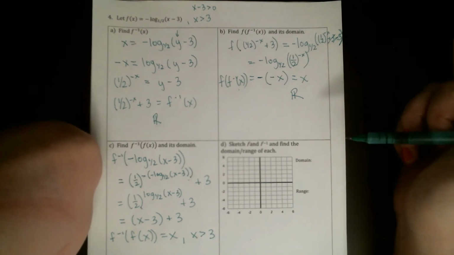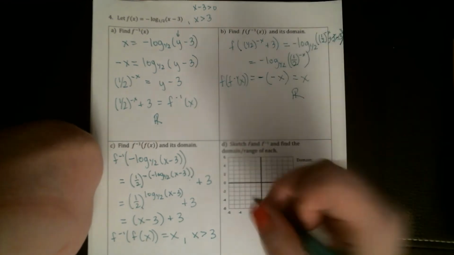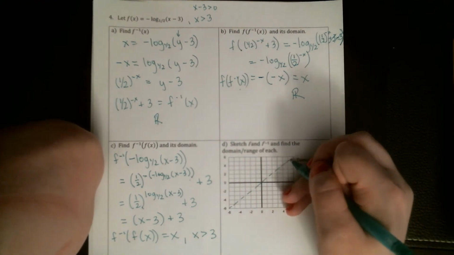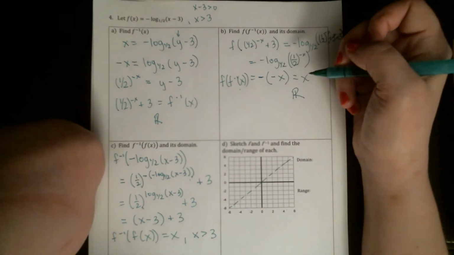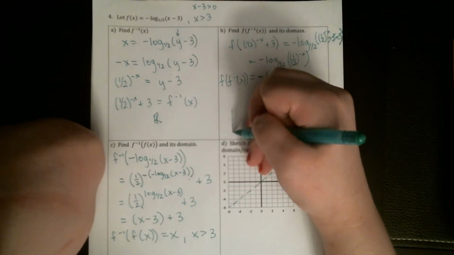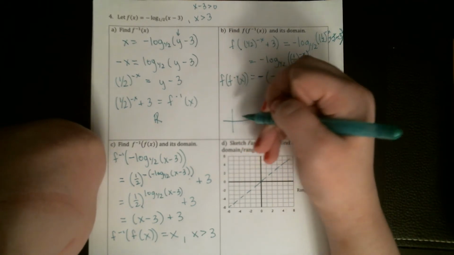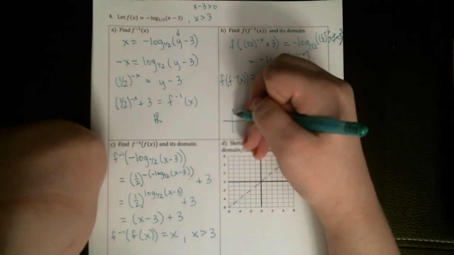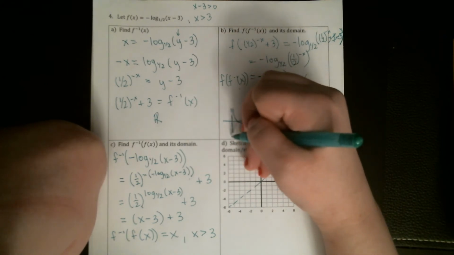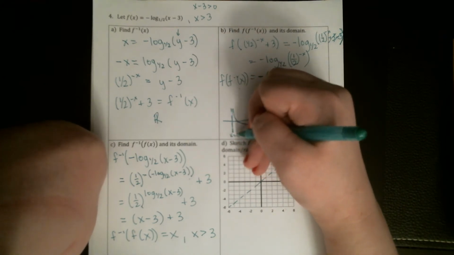All right, last part of this one is to sketch both, and hopefully we see them looking like inverses, like if we flip one across y equals x, we get the other one. So this time the original function was the log function. So I'm going to picture a log base 1/2, which is this decreasing log shape, has a vertical asymptote at x equals 0.